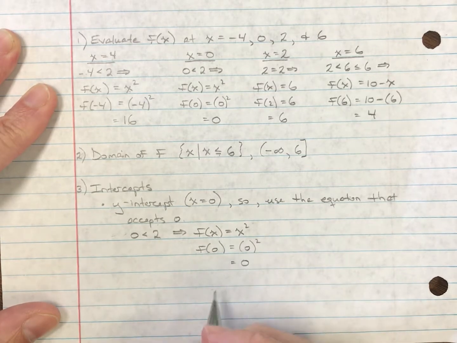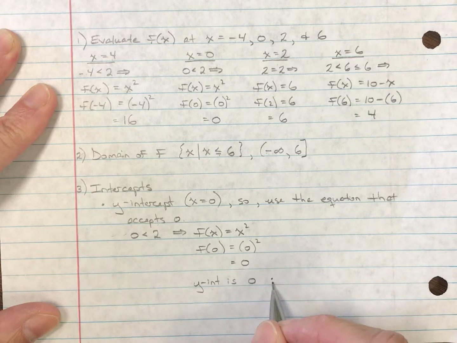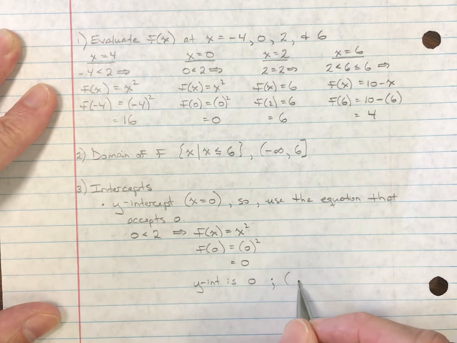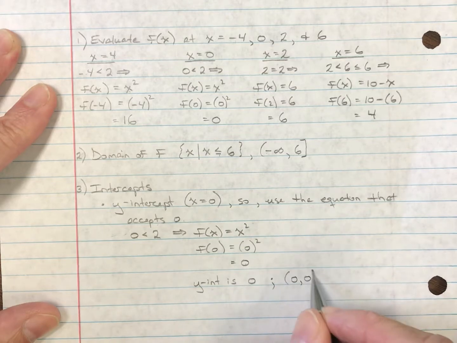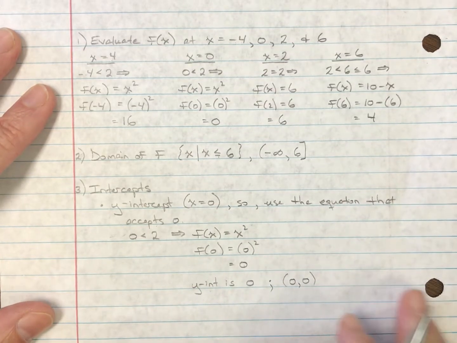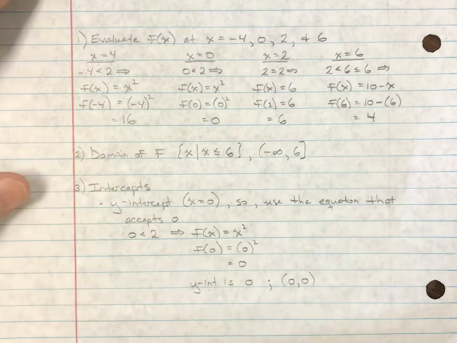Okay, so the y-intercept is 0. You can also write this as we put 0 in, out came 0, so it's the point 0, 0 is the y-intercept.